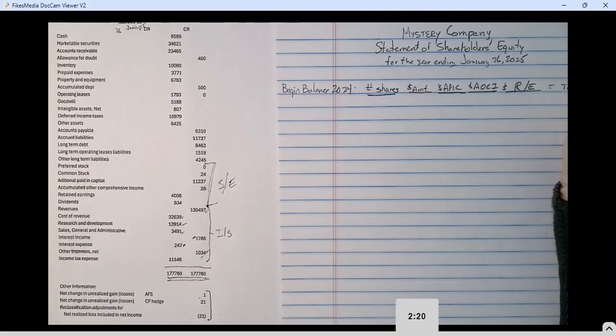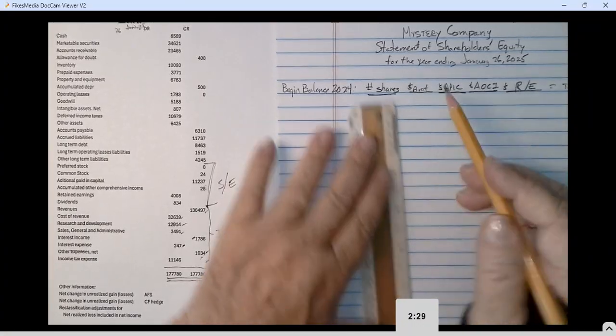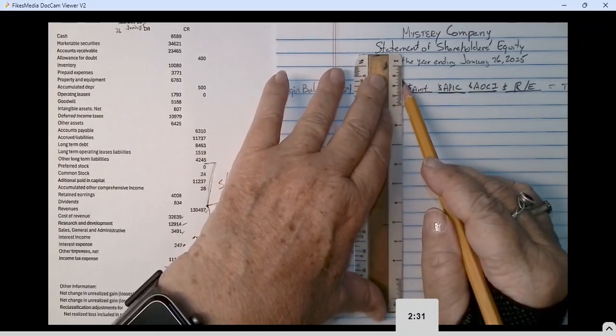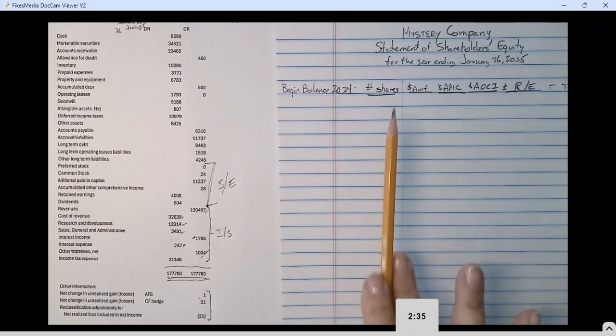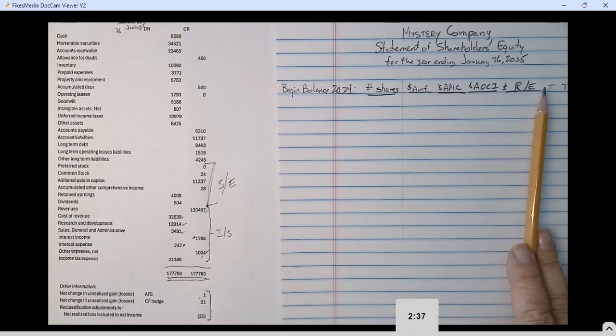And all of that is going to equal a total. Okay. So draw a quick dotted line here, just to know that these are numbers and these are dollars.